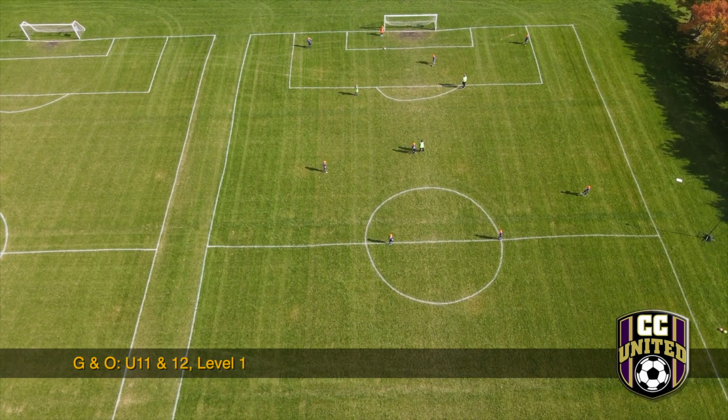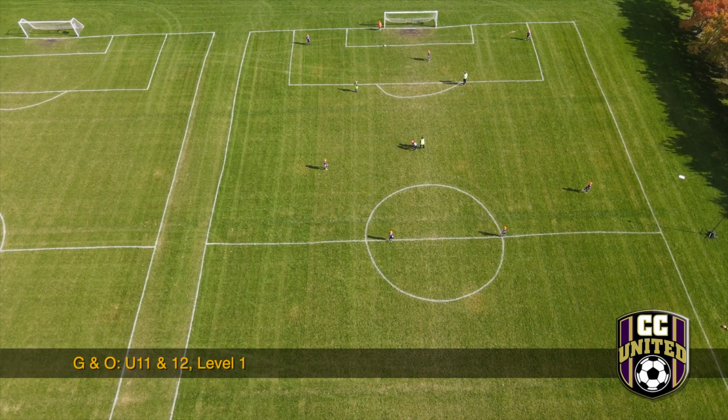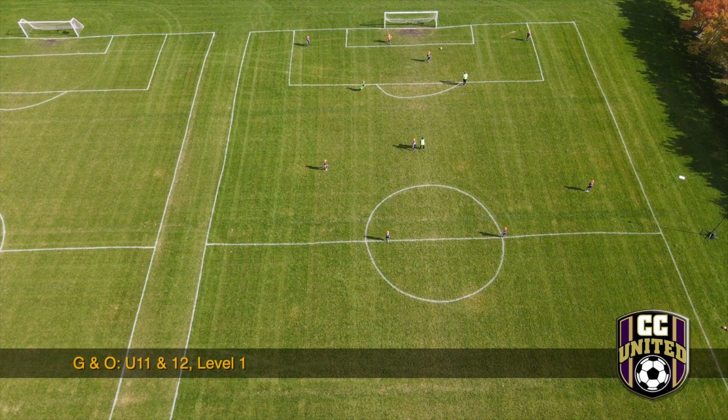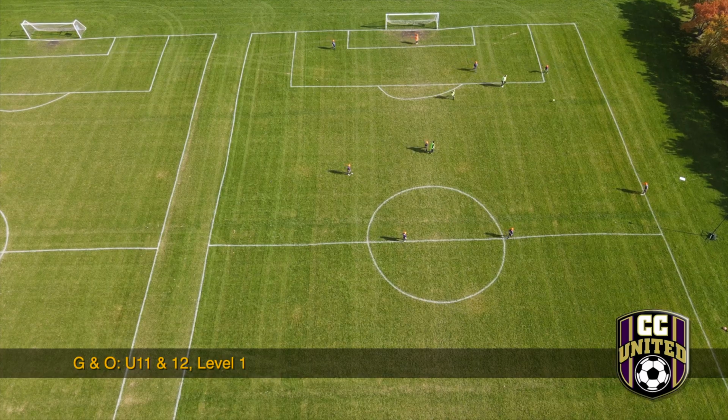Note, as the ball is going back, the 2 and the 3, which are our outside defenders, are getting wide to make a diamond and an angle away from pressure. The keeper's decision is based on how the opponents react.